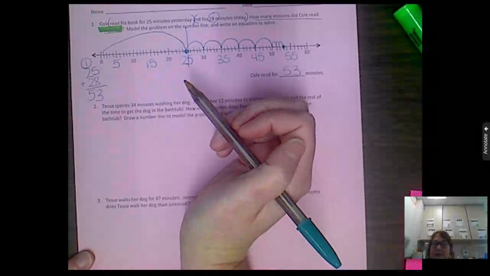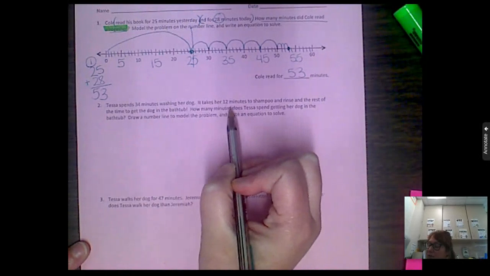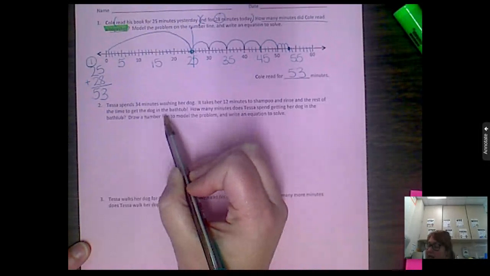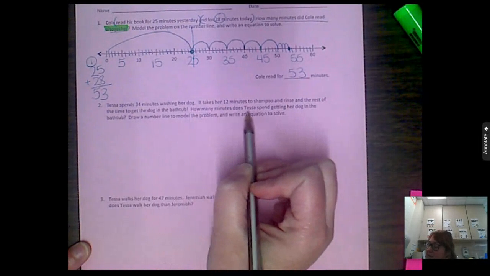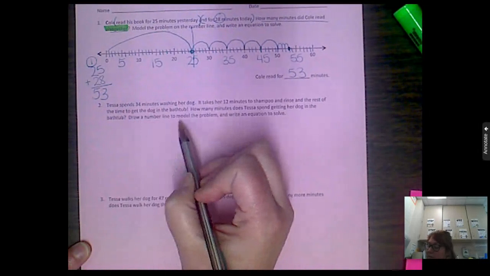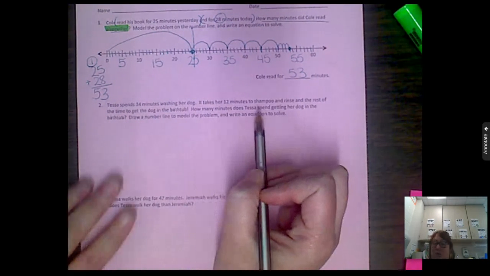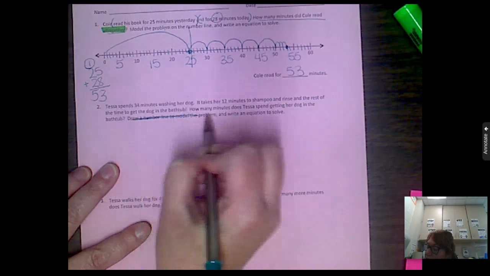Put your finger or your pencil on number 2 on Tessa. All right, read it right out loud with me, please. Tessa spends 34 minutes washing her dog. It takes her 12 minutes to shampoo and rinse, and the rest of the time to get the dog in the bathtub. How many minutes does Tessa spend getting her dog in the bathtub? Draw a number line to model the problem and write an equation to solve. We're not going to do that. Okay, so we can cross that right off. Draw a number line to model the problem. We're not going to do that.